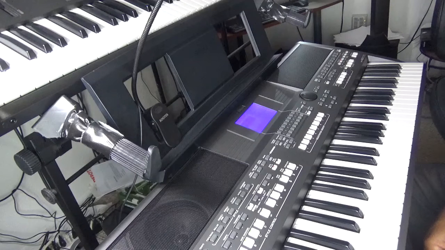I want to use the keyboard to practice intervals as an example for the guitar.